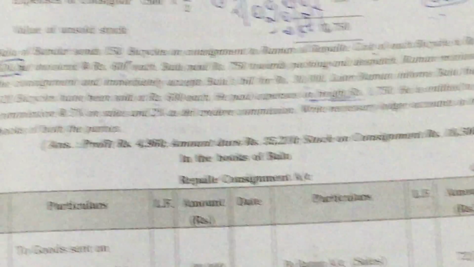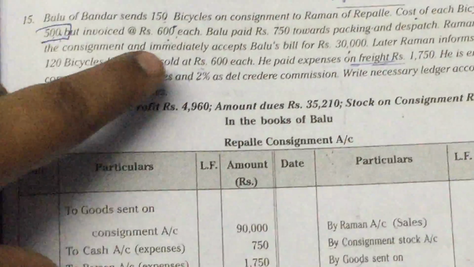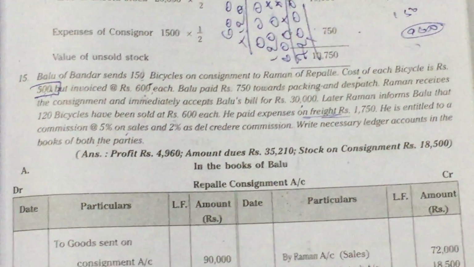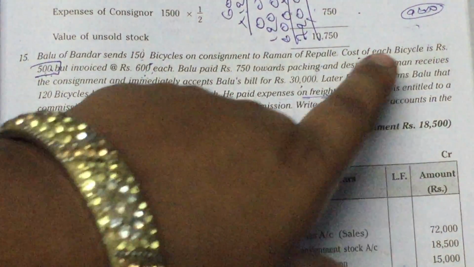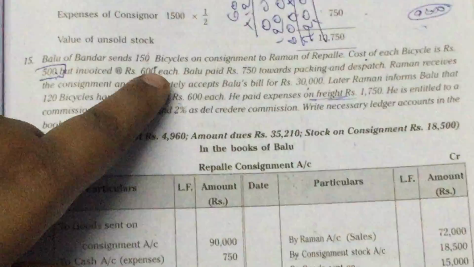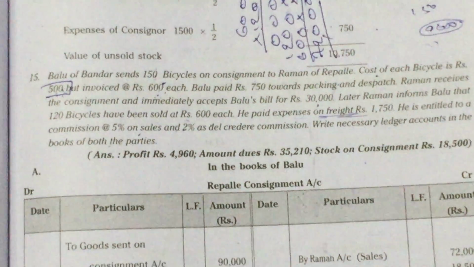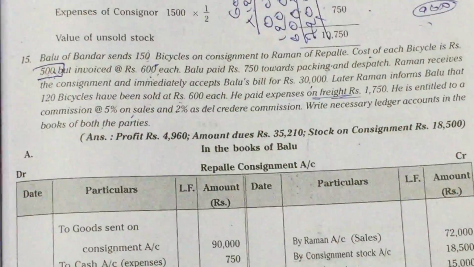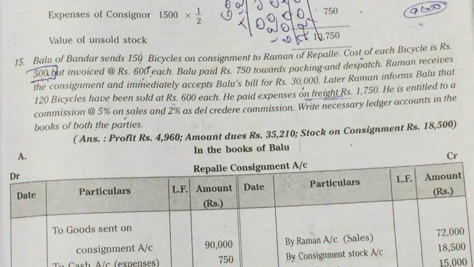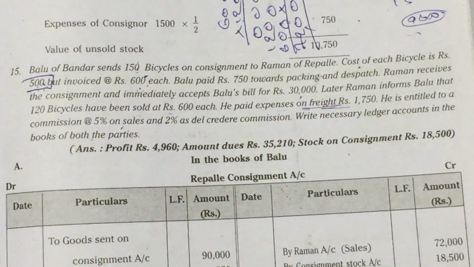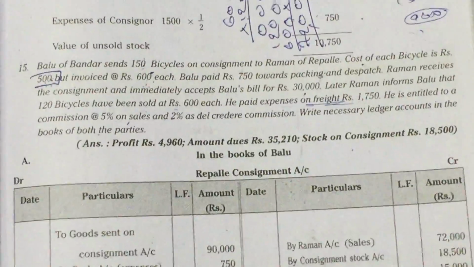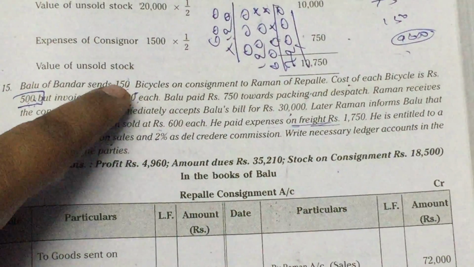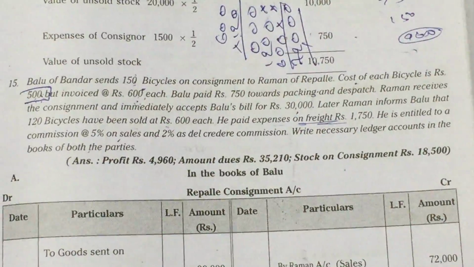See here, the present question is: Balu of Vidya sends 150 bicycles to Raman. How many bicycles are sent? 150. The cost of each bicycle is 500 and the invoice price is 600. Here he has given cost price and invoice price, where every time you should take on the debit side goods on consignment at invoice price. So what is invoice price? 600 into 150, then you will get the goods on consignment amount.